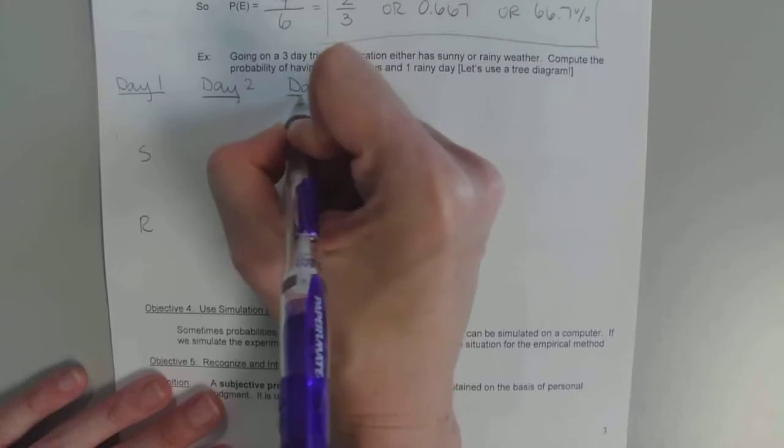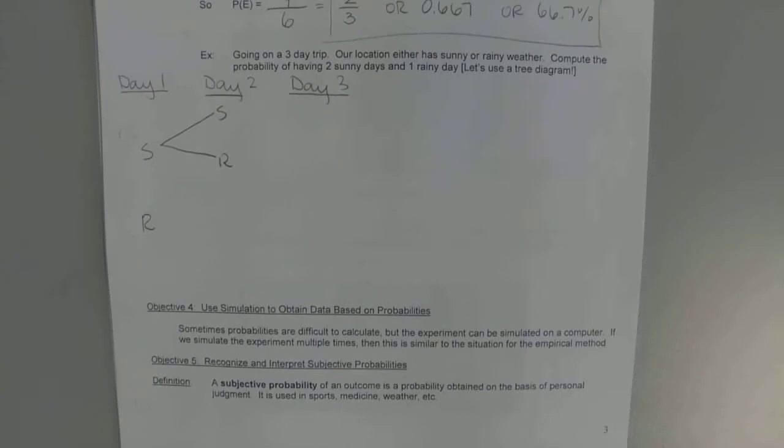All right. So day 1, we get off the plane, we step out, it's sunny, we're putting on our sunglasses, okay, and we're going to go to Disneyland. Day 2, we wake up. What could happen on day 2? It could be sunny or it could be rainy. And we're just going to start branching off all the different possibilities, okay?